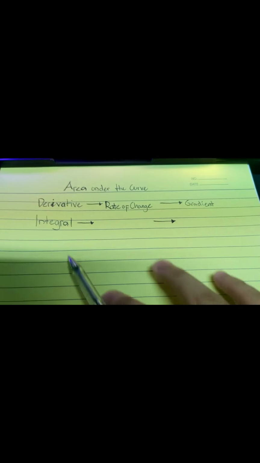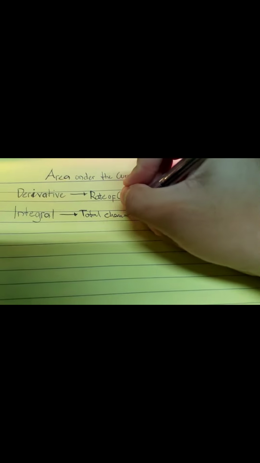The integral is not about the rate of change, but in contrast, the rate of change is the derivative, but the total change is the integral. Total change is the integral.